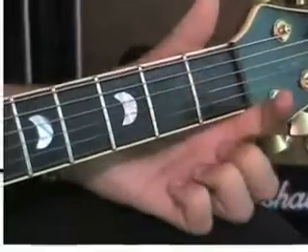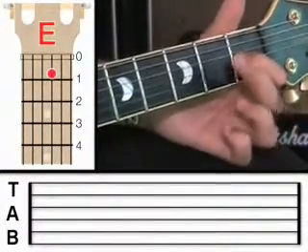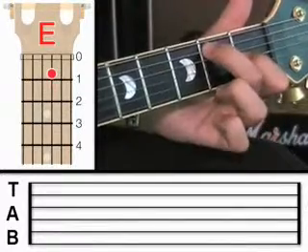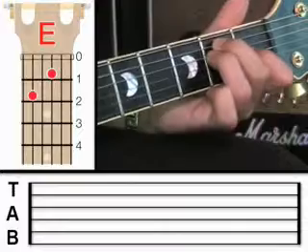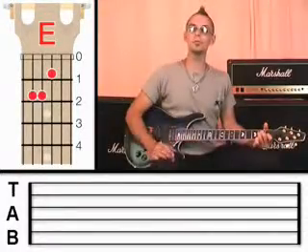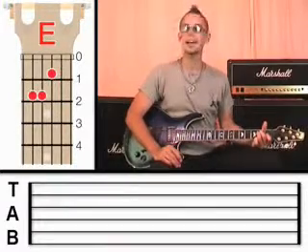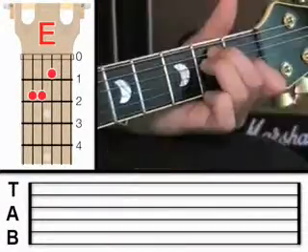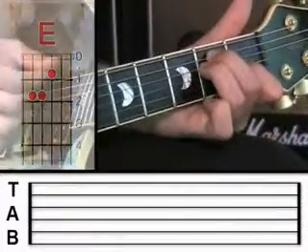So if you take your first finger and put it onto the third string at fret 1, and then take your middle finger and put it onto the fifth string at fret 2. And then take your third finger and put it onto the fourth string at fret 2. Now if you look at the chord box next to me, you'll see the diagram, if you just need to clarify exactly where the notes go. Now what I'm going to ask you to do is hold down with plenty of pressure and strum the strings.